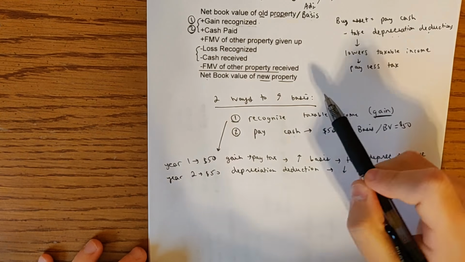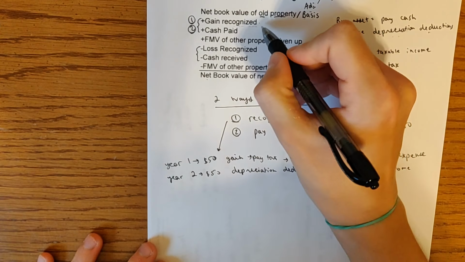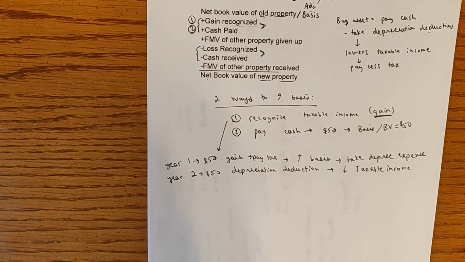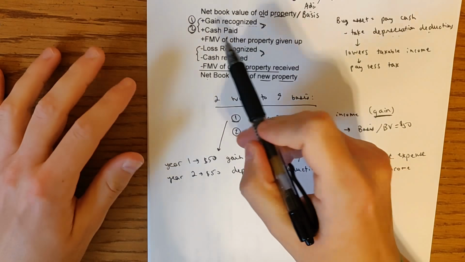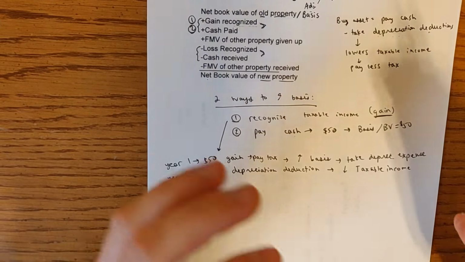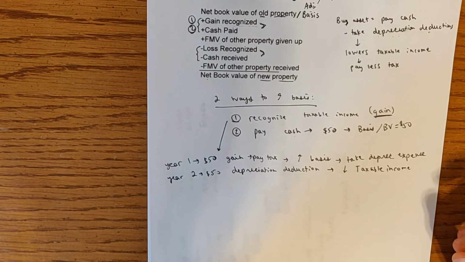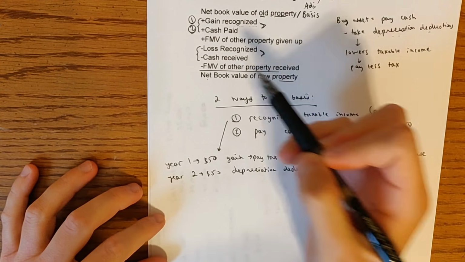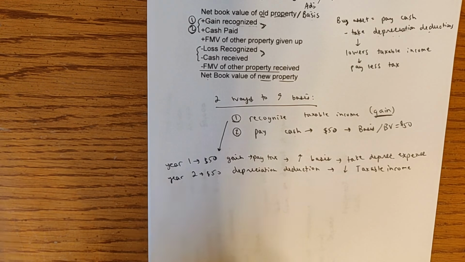Okay, so that's the first part of it. That's these first 2 points here. Then we just have these last two to go over, and then basically we'll have gone through this topic. Once we've developed this formula completely, in other videos we're going to use it to solve problems, so that way you have an extra way of checking your work. All right, so finally we have loss recognized and then cash received.